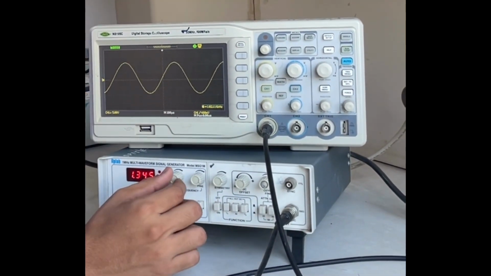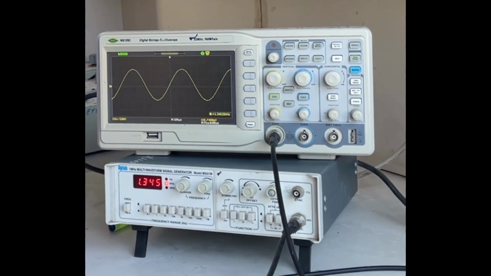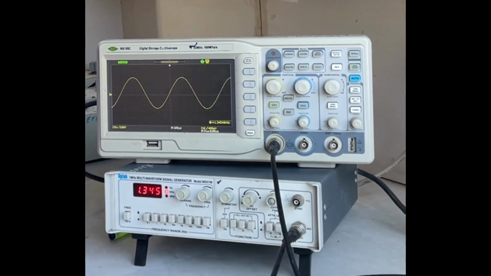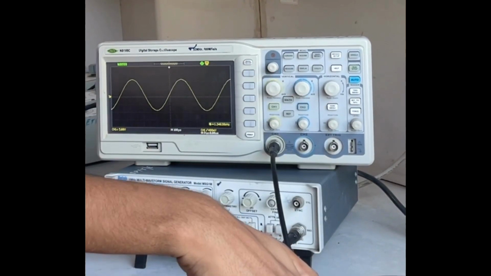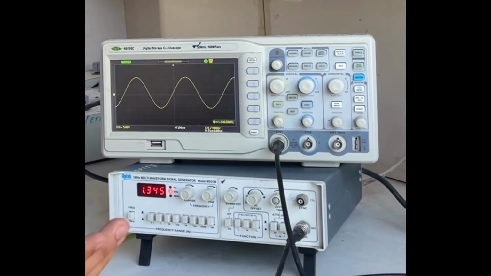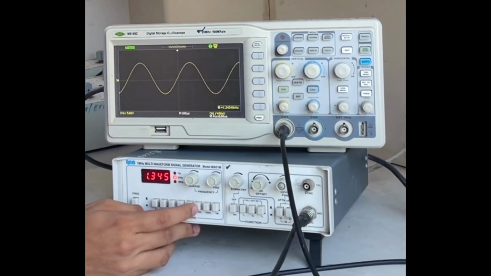This shows 1 kilohertz. Now I can see the value is not that precise. I want exact 1 kilohertz. So rather than just having 1 kilohertz, I'll keep it at 10 kilohertz, so that I can reduce it. If I can't reduce it to 1 kilohertz, then I will switch back to 1 kilohertz.